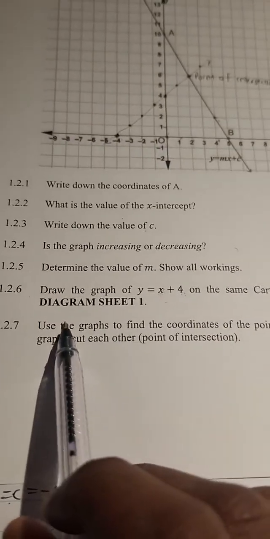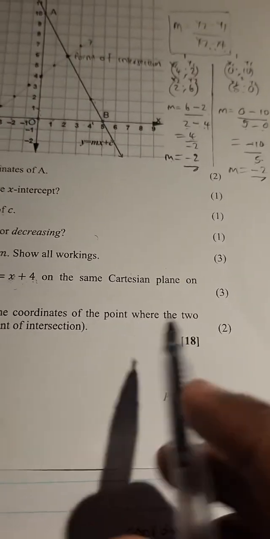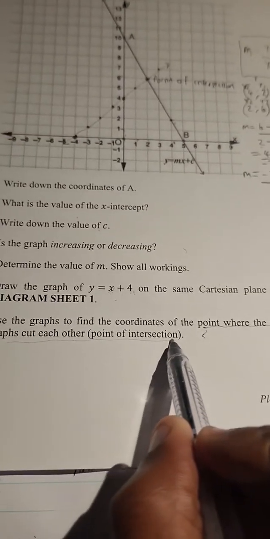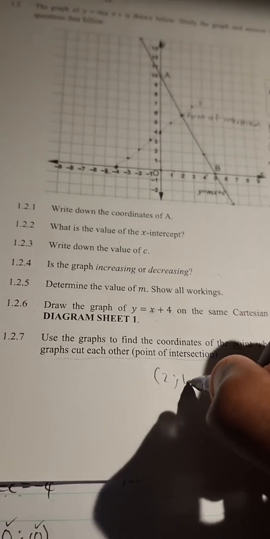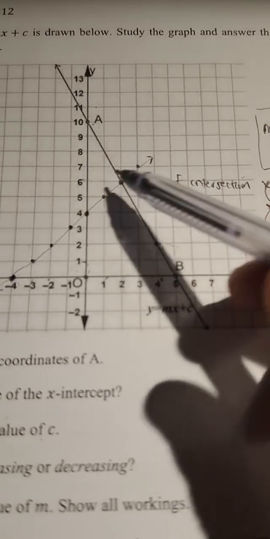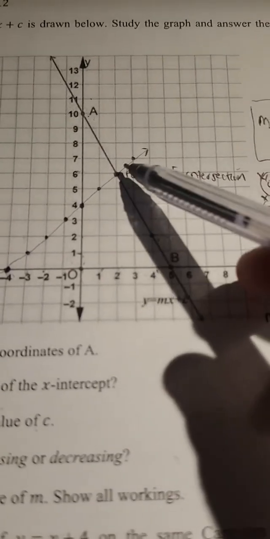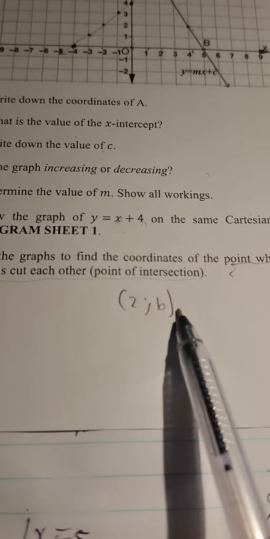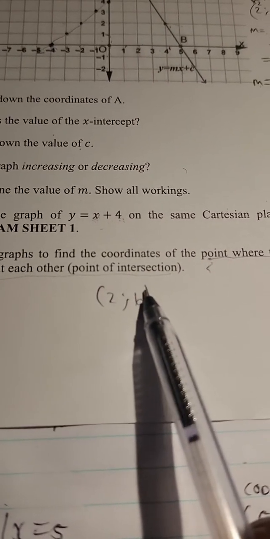The next question says, use the graphs to find the coordinates of the point where the two graphs cut each other. Where they cut each other is at 2, where x is 2, where y is 6. That's where the two graphs cut each other. So by writing 2 and 6, 100%, 2 marks.